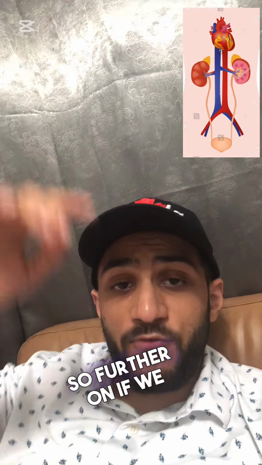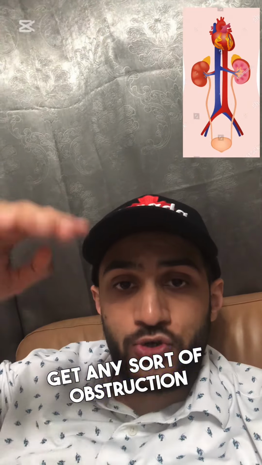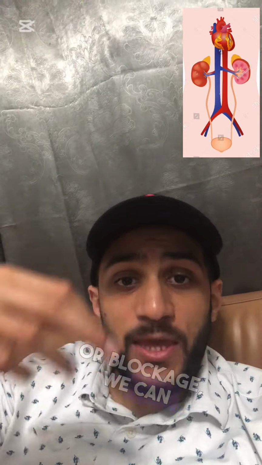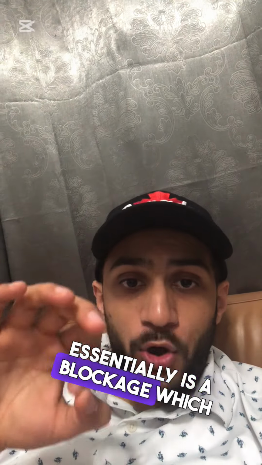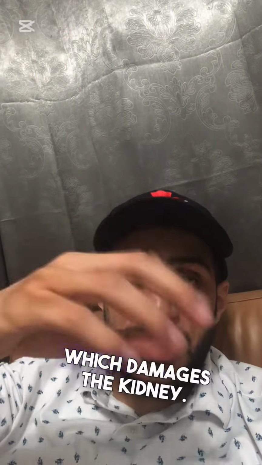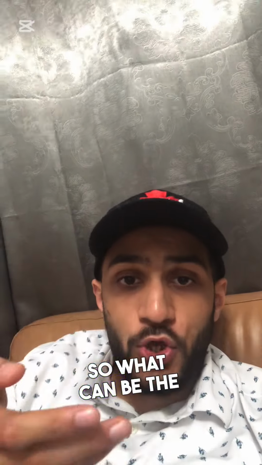Now let's move further in this diagram. So further on, if we get any sort of obstruction or blockage, we can get post-renal failure, which essentially is a blockage which leads to buildup of pressure which damages the kidney. So what can be the cause over there?